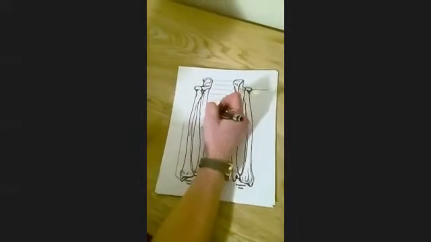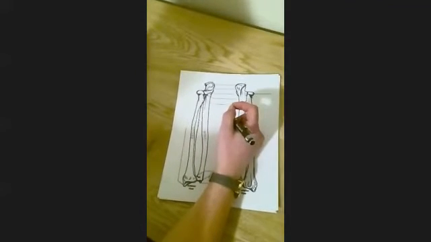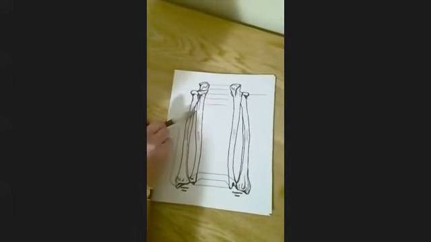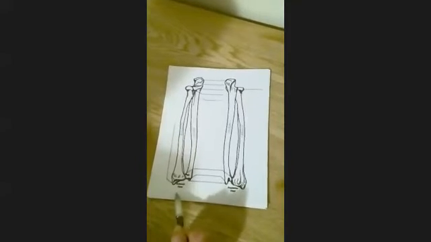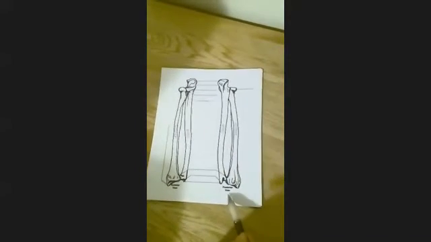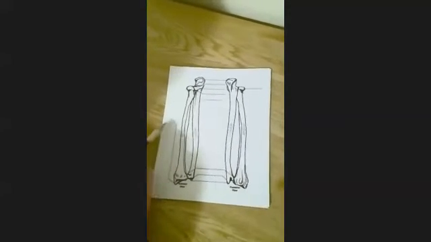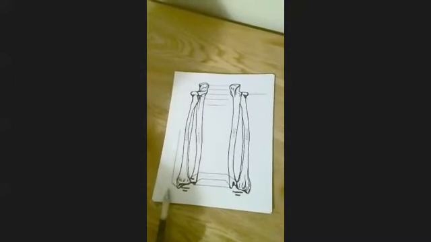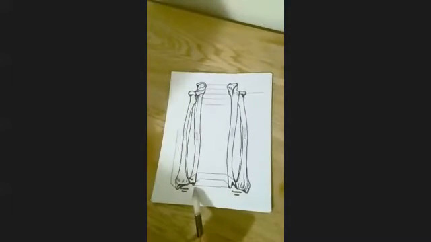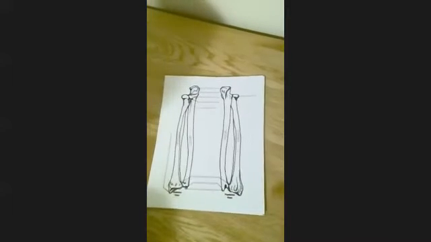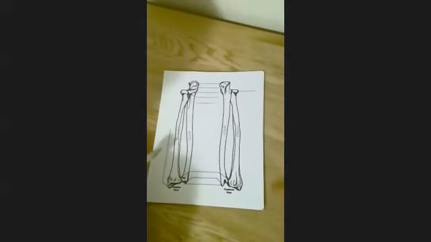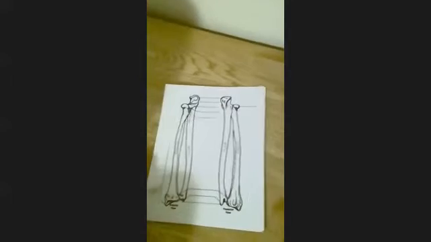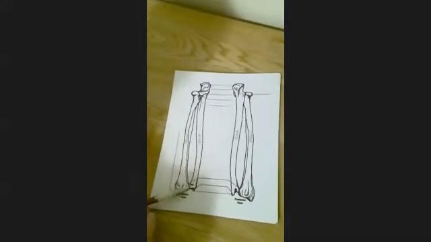All right, so today I'm going to be sharing with you the features of the radius and the ulna. So this here is your anterior view. This here is your posterior view. The distal end of the radius sits towards the thumb, and the distal end of the ulna sits towards the pinky. The radius and the ulna on both ends articulate with each other.